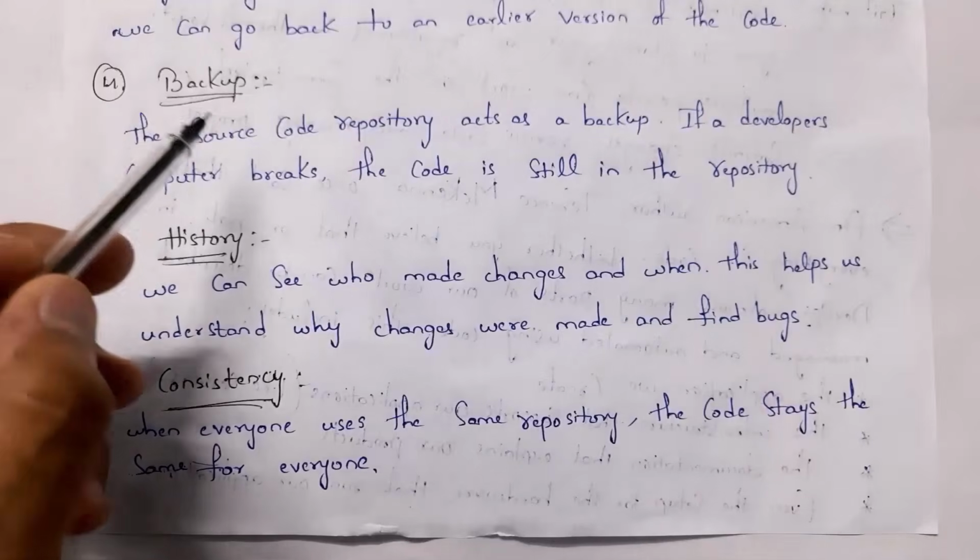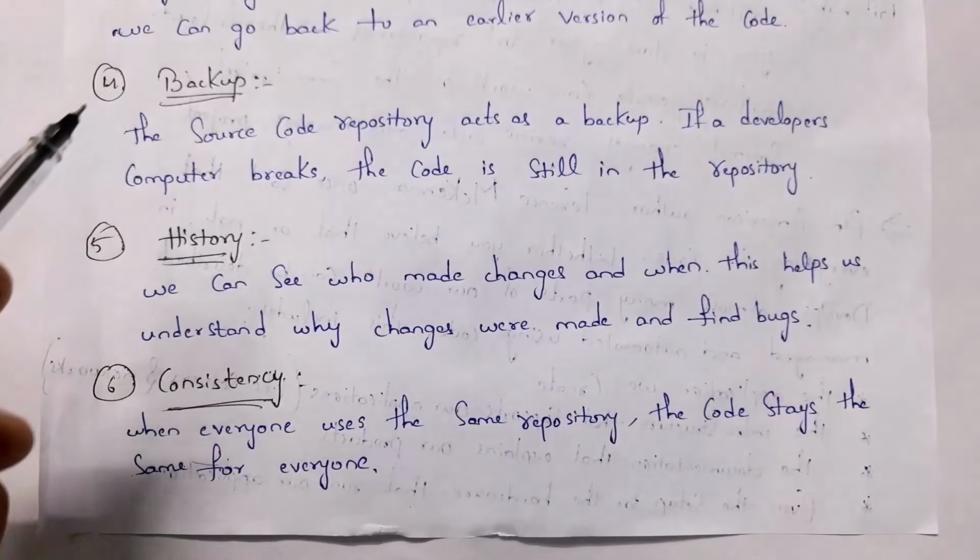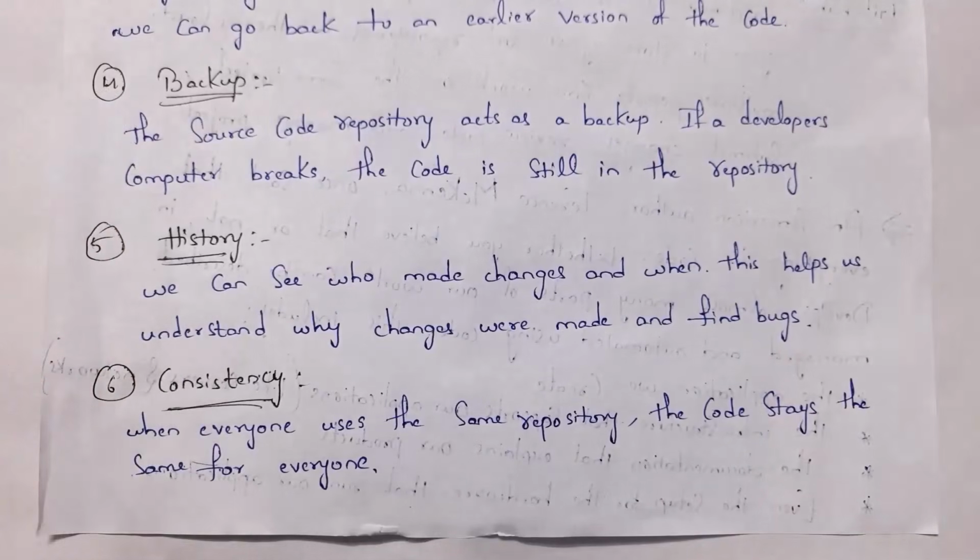Fourth one is backup. The source code control acts as backup. For example, if you consider the GitHub website, it is a cloud-based website. So even if there is any damage to your system, you can easily restore our data because our data is present in the cloud-based website.